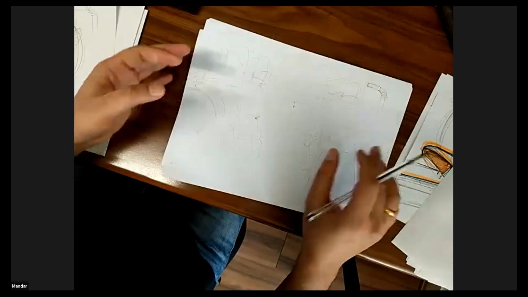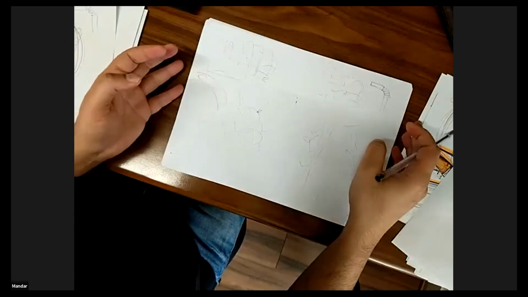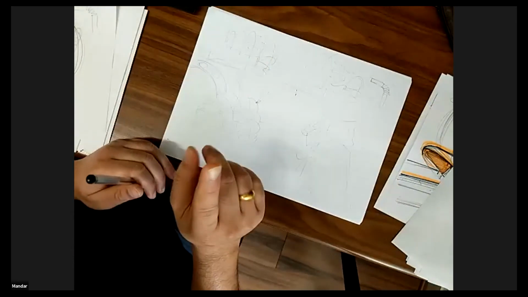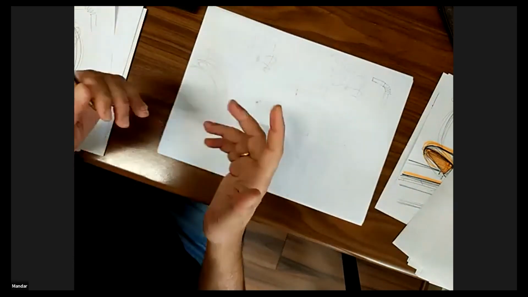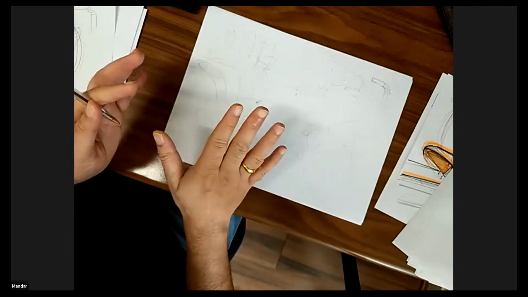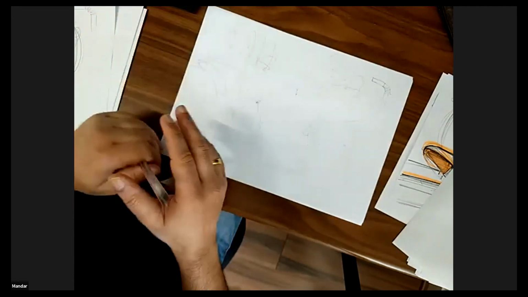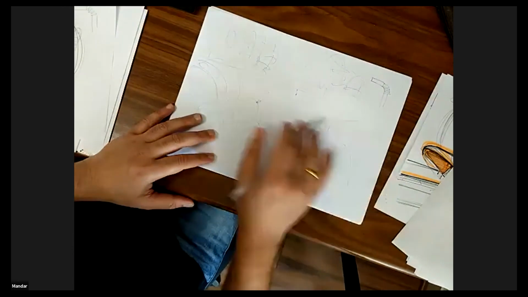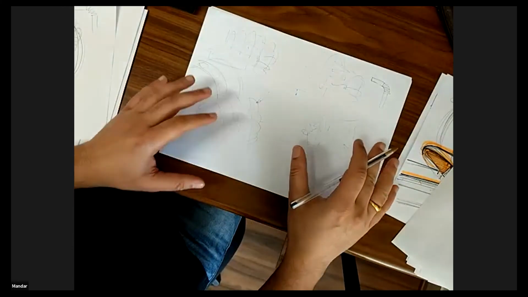So let's start to draw because it's 11:50 already. We need to finish by 1. Select one idea. Okay, so if it's about a scissor which has Fevicol, select that. One shape, one idea. And what we want to do is to do a concept page out of it.